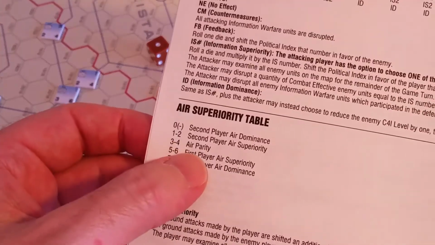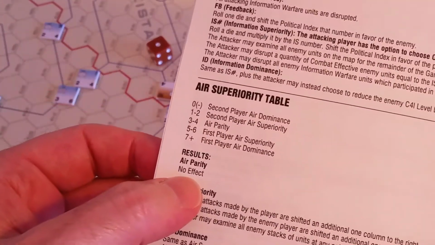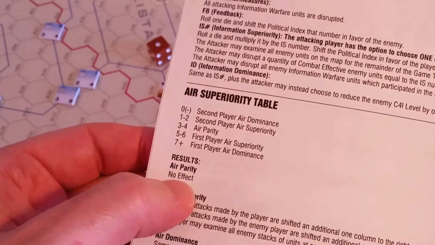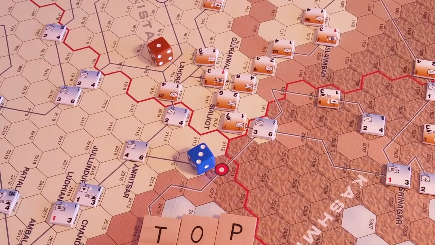No die roll modifiers, air parity. No effect. See if there's anything more. No. Players should alternate rolling on the air superiority table. Now we'll go to the first player turn, so that'll be the Indian side.